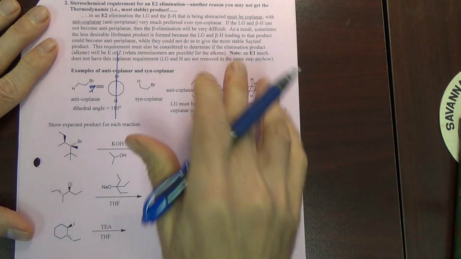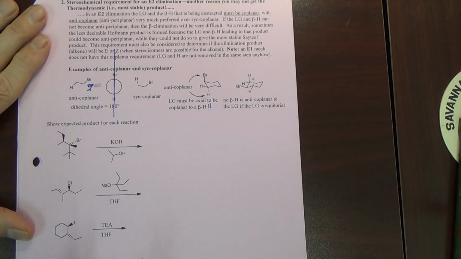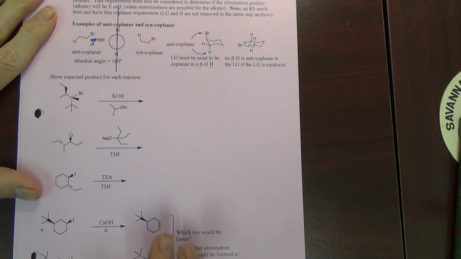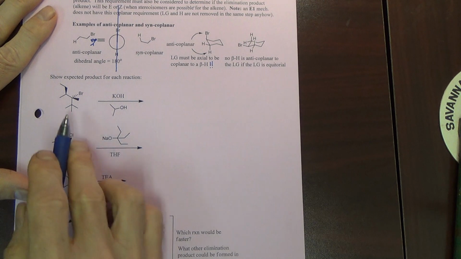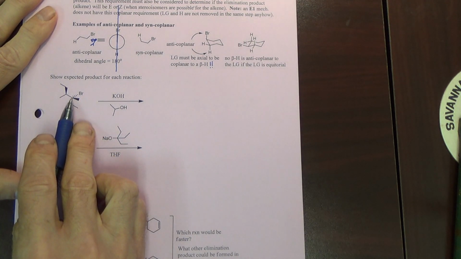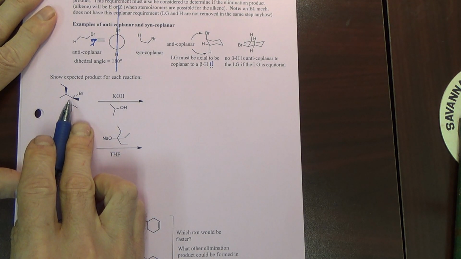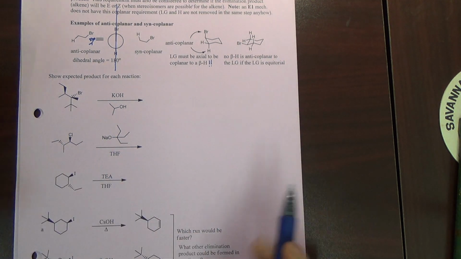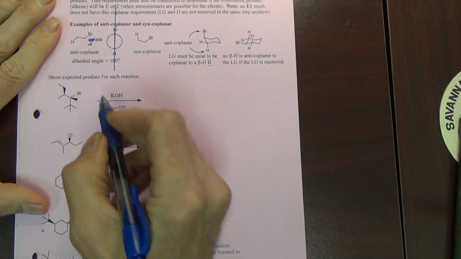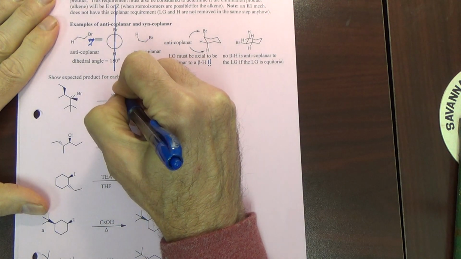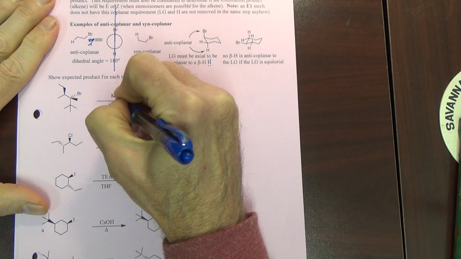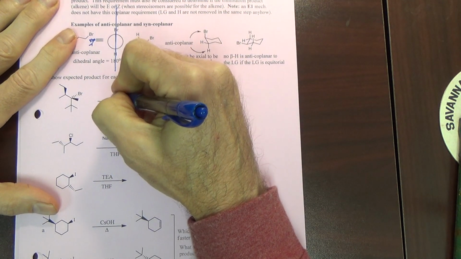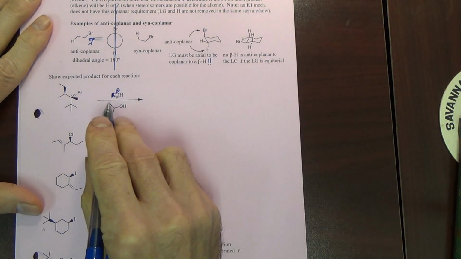Okay, let's use this information to predict the product here. First off, what type of reaction are we doing here? We have a tetrahedral carbon with a leaving group. We can do possibly substitution or elimination reaction. We have hydroxide. Let's get rid of this potassium. It's hydroxide, isopropanol.